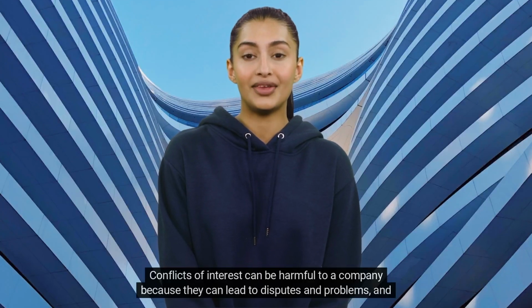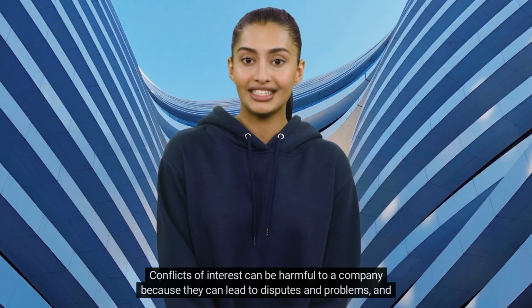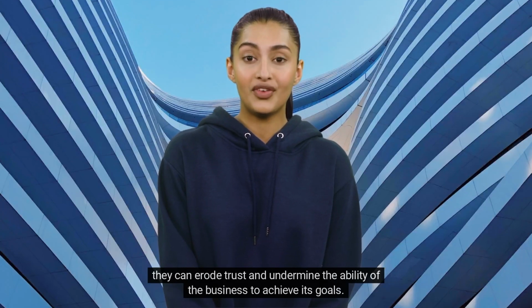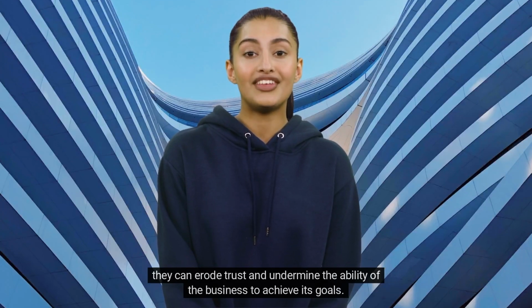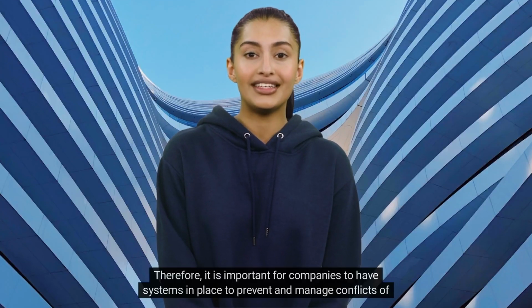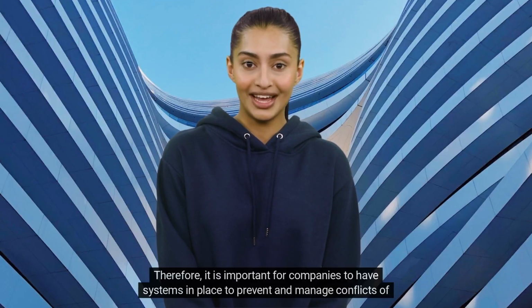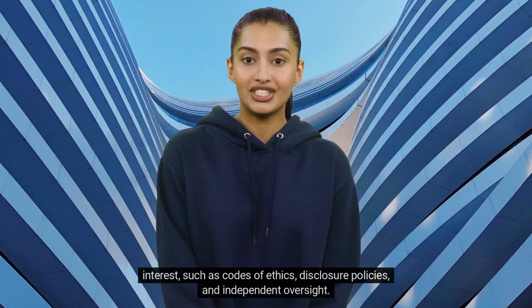Conflicts of interest can be harmful to a company because they can lead to disputes and problems, and they can erode trust and undermine the ability of the business to achieve its goals. Therefore, it is important for companies to have systems in place to prevent and manage conflicts of interest, such as codes of ethics, disclosure policies, and independent oversight.